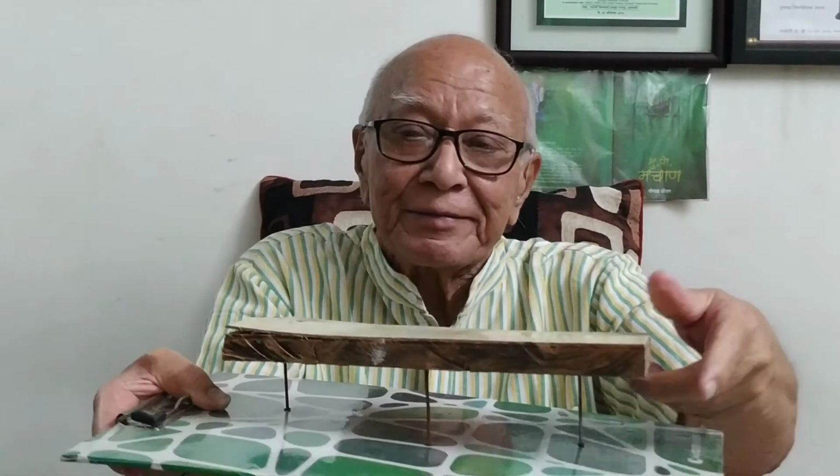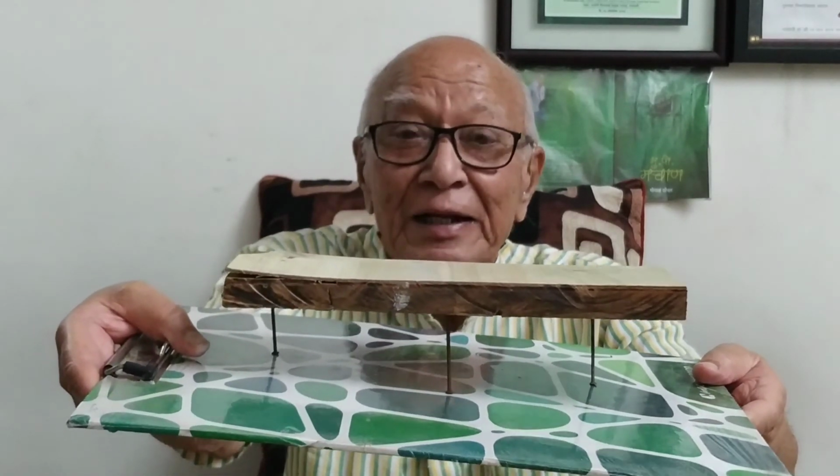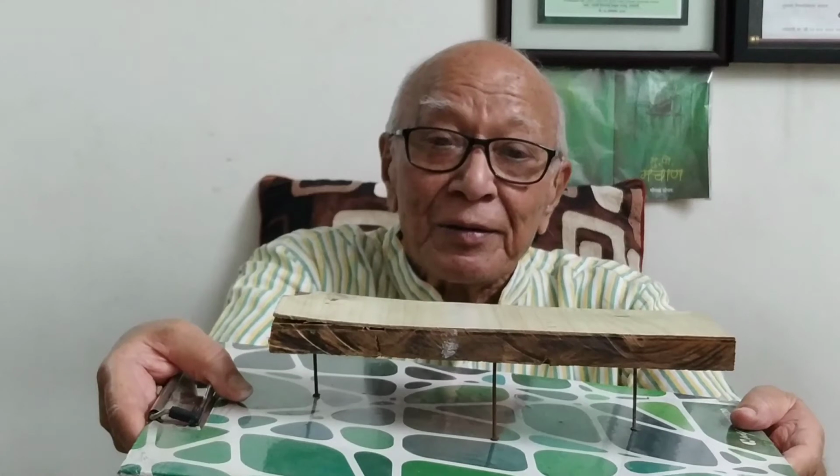And the advantage of this is when we put this on any surface, it remains steady, though it has different length. And this is the use of the concept of plane we are here using.